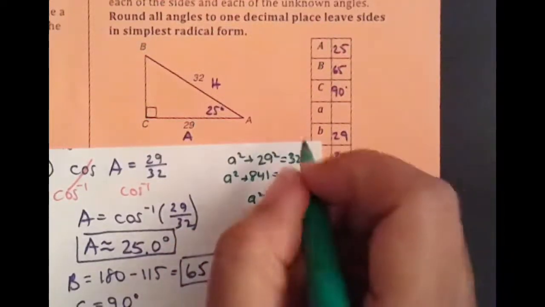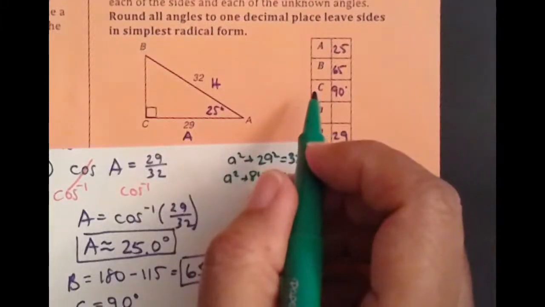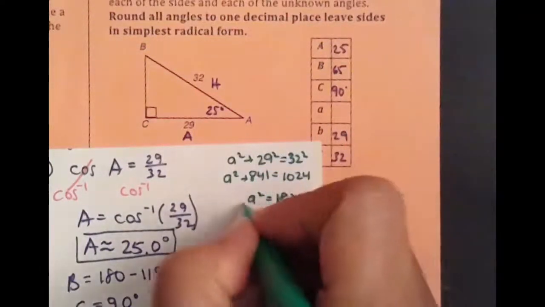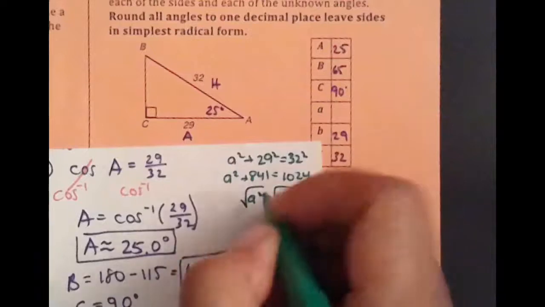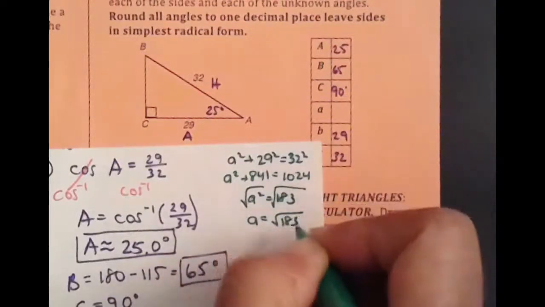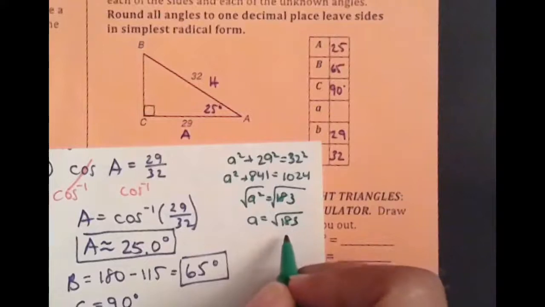In this case, they're asking for us to find the values in decimal form, though I think on the back it has it as just a radical. So A is equal to the square root of 183, which we can't break down.